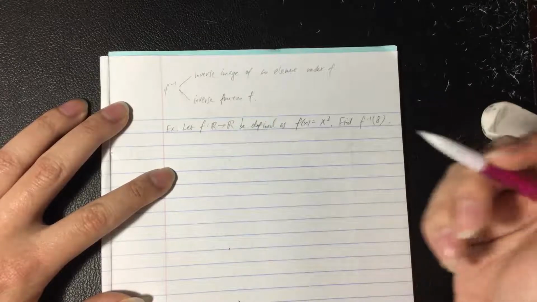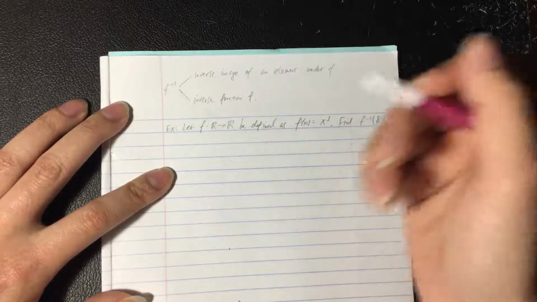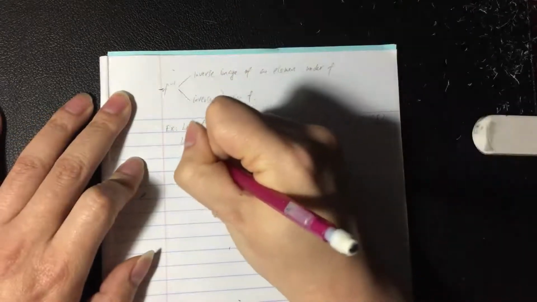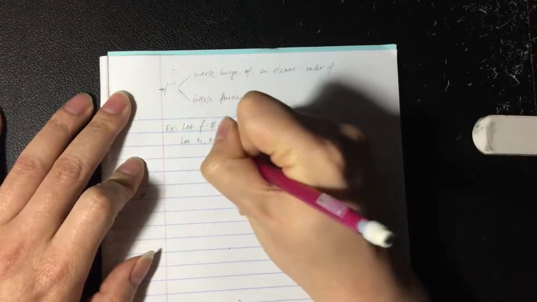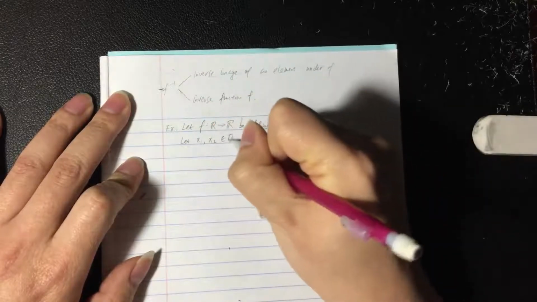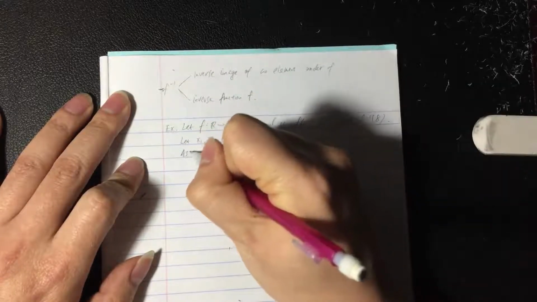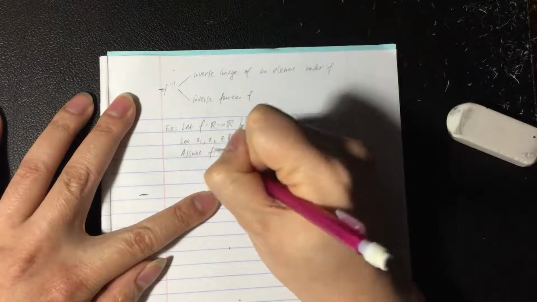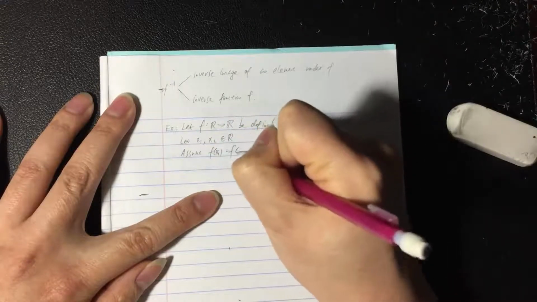Then let's check first. Is f 1 to 1? Let s1, s2 belong to the domain. Assume f of s1 equals f of s2.